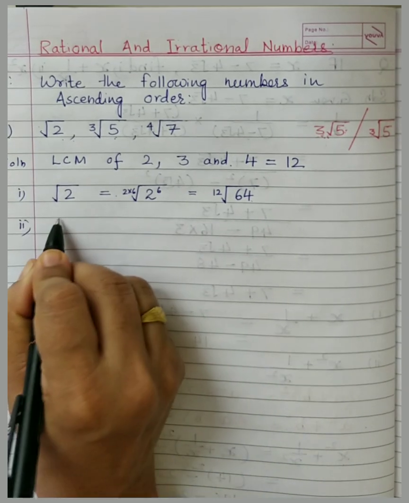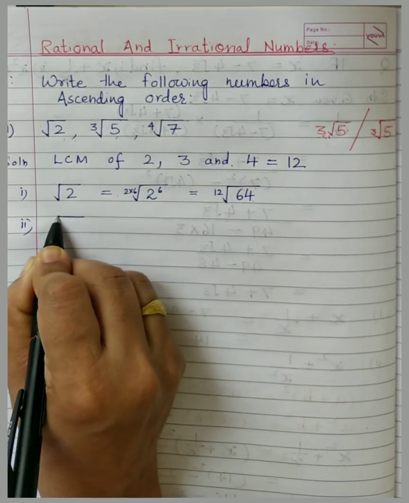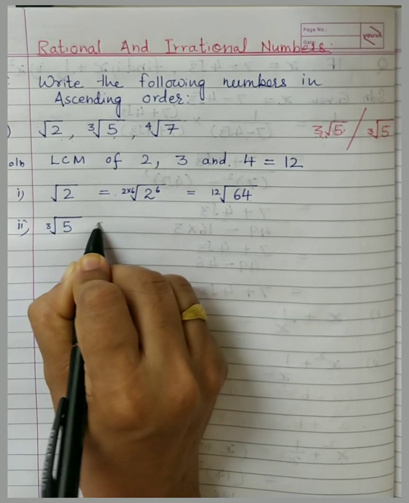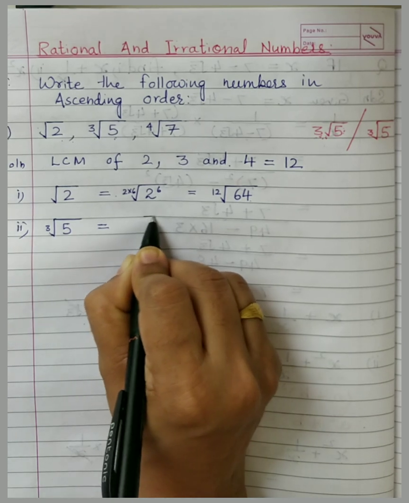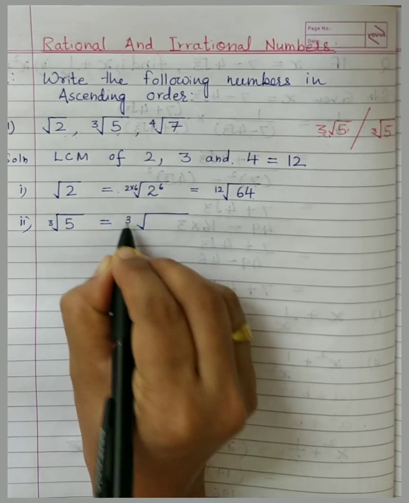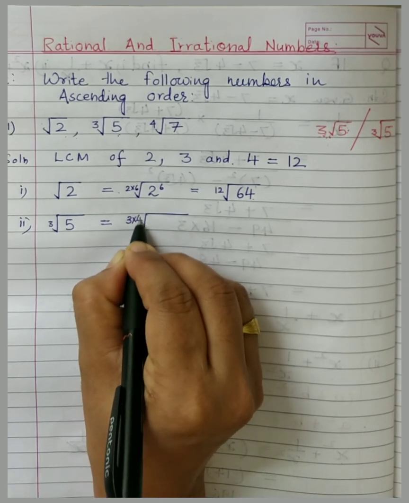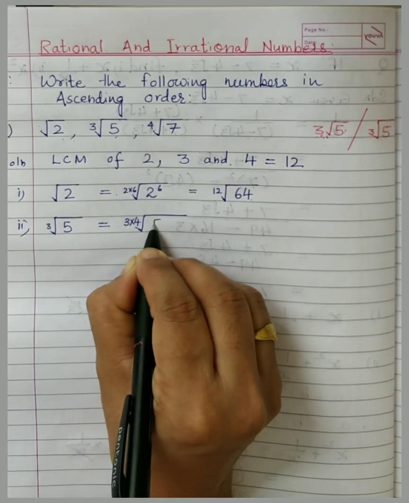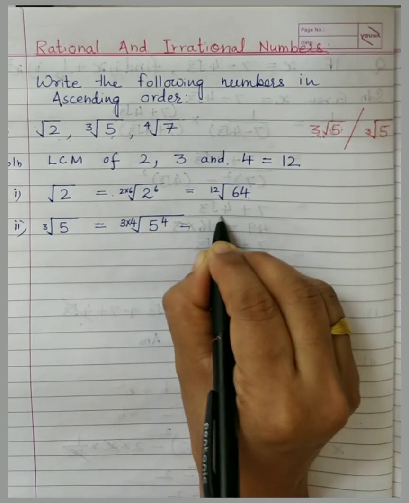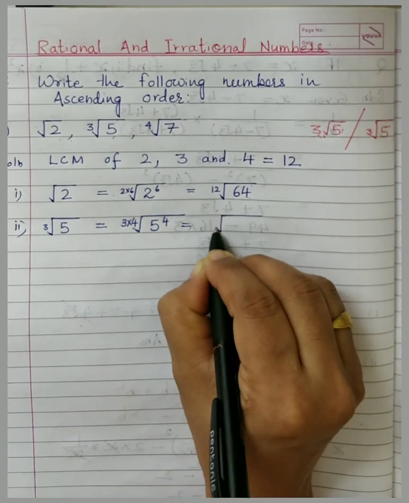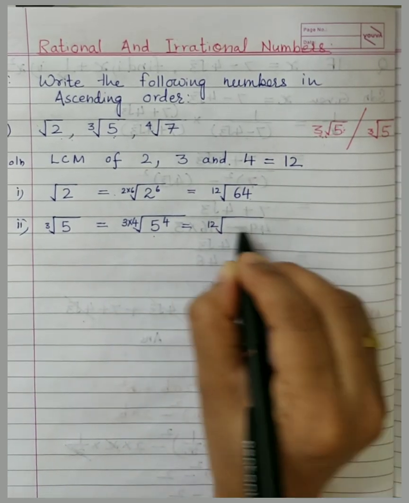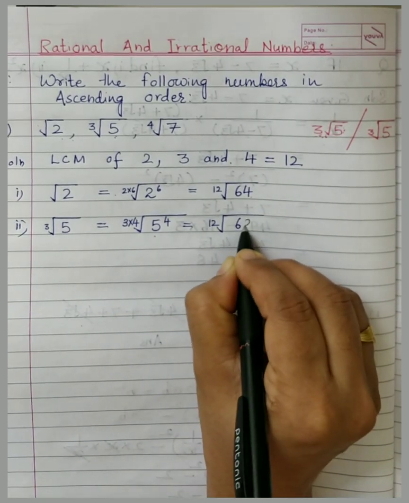Second one, second surd is cube root of 5. So 3, in order to make 12, multiplied by what? 4. So 5 would also be raised to the power 4. So 12th root of 5 raised to 4. 5 raised to 4 is what? 625.